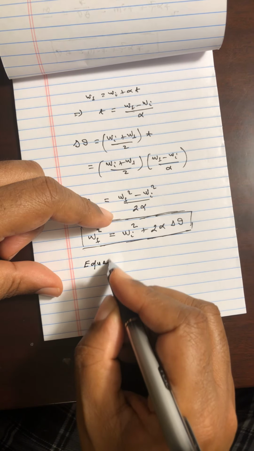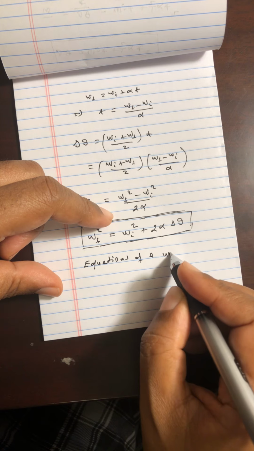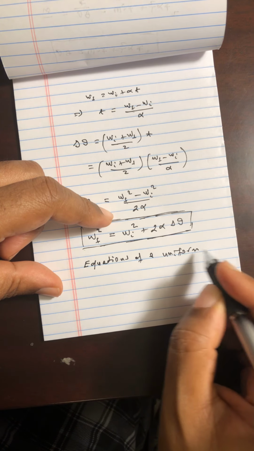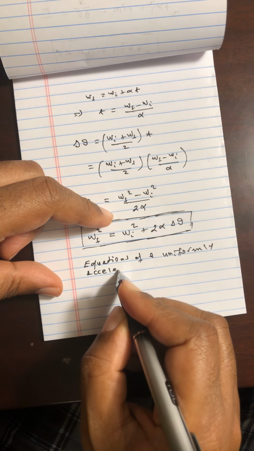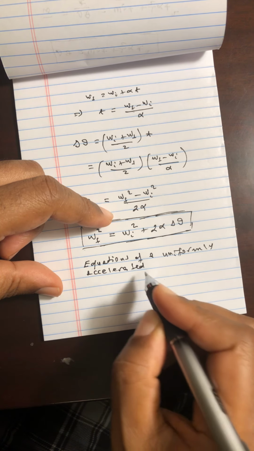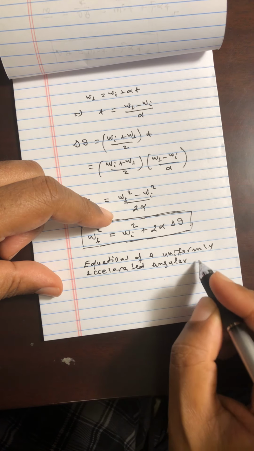Equations of a uniformly accelerated angular motion, or motion in a circular path.